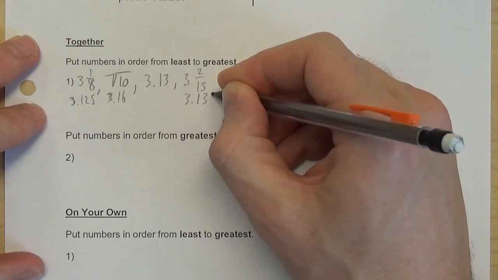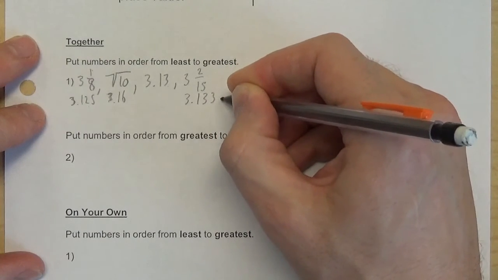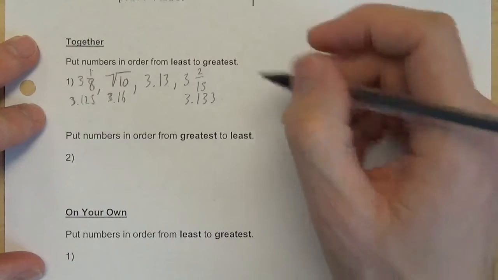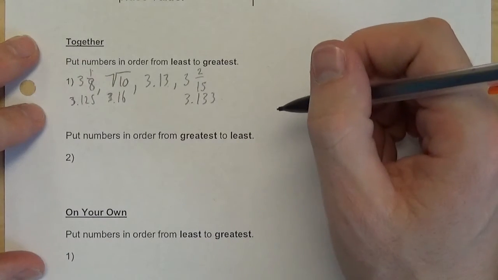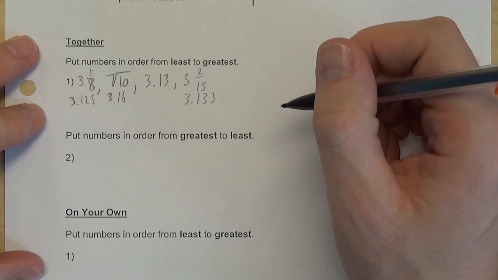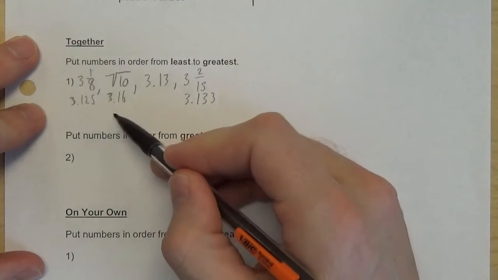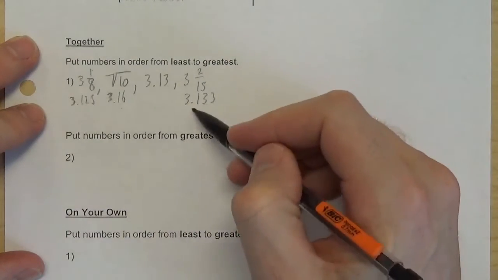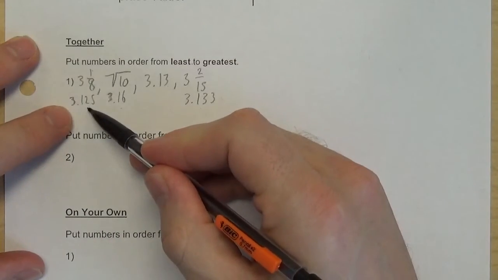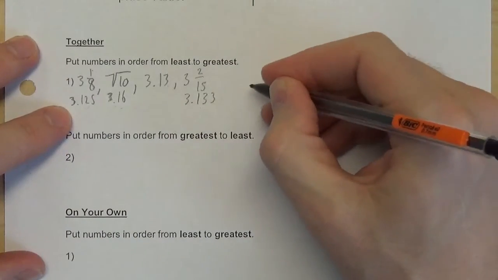So 3.13, and there's a 3 that would be next, so that would stay a 3, this one in the thousandths place. Okay, we're going to compare these. These are all pretty close, and we're going least to greatest. So we have 3.12, 3.16, 3.13, 3.13. So 3.12 is going to be the least. So that's going to start our list off here.